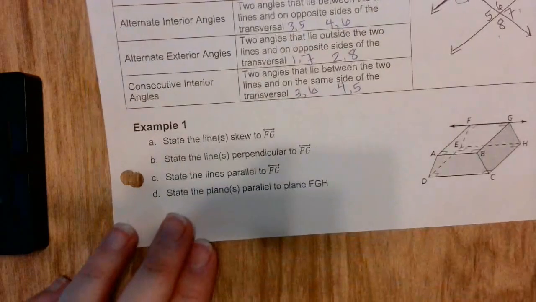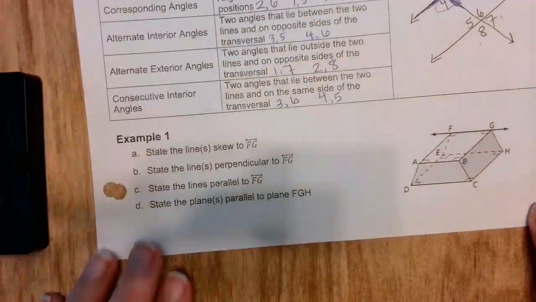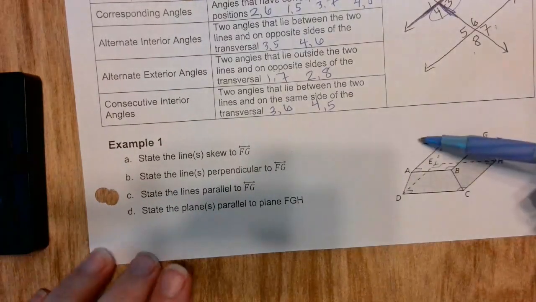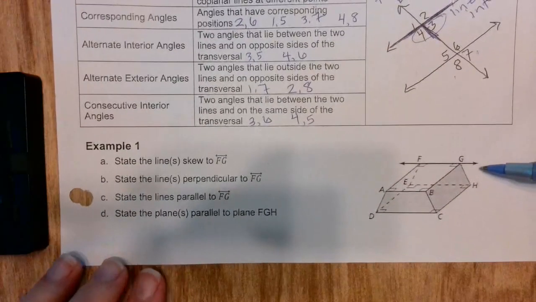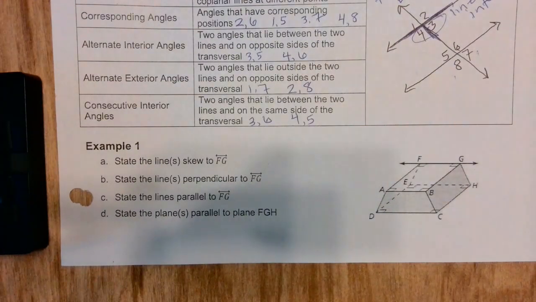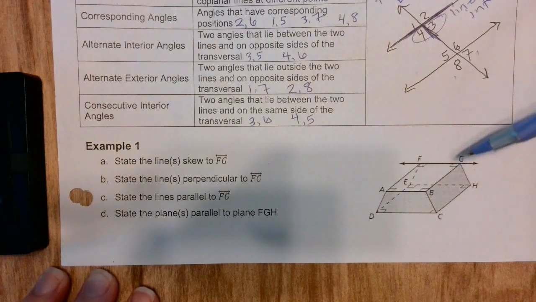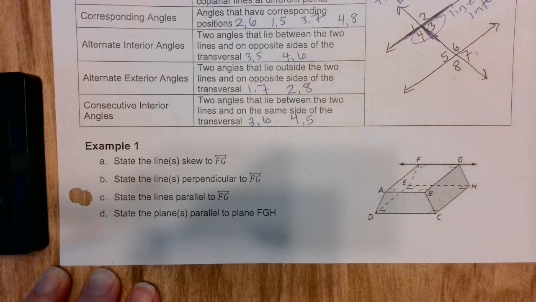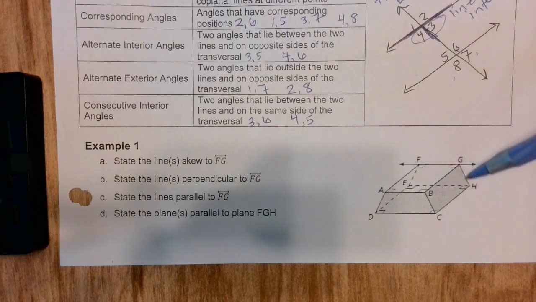So let's look at example 1. State the line skew to FG in this picture. 1A. FG is kind of the top back of this picture. Skew, remember, a different plane and never going to cross. So what part is FG on? FG is on the top plane and FG is on the back plane. So we're looking for a different plane and not crossing.